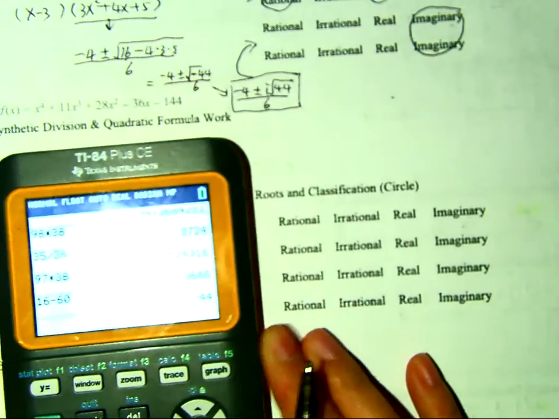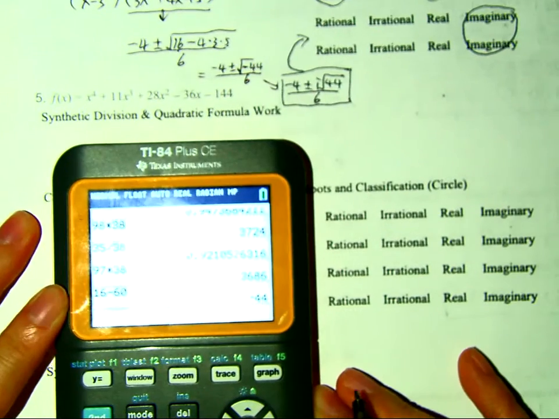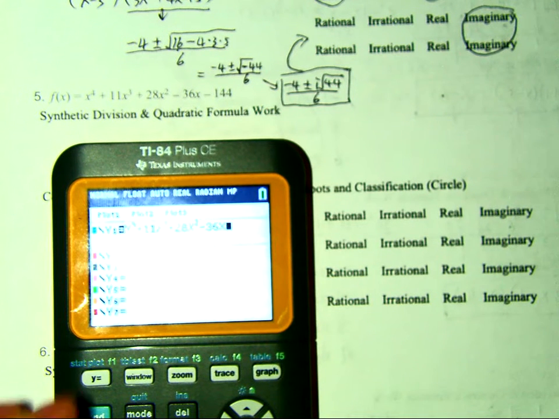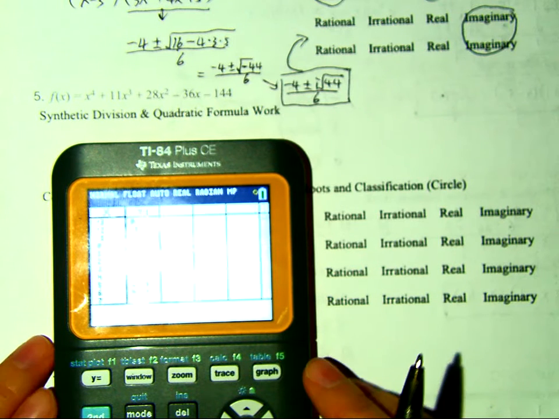Okay, so we follow exactly the same thing, just by using 2 synthetic divisions. So I'm showing you. First step, calculator. Okay, type this function: x to the power 4 plus 11x to the power 3 plus 28x squared minus 36x minus 144. Okay, go to table.